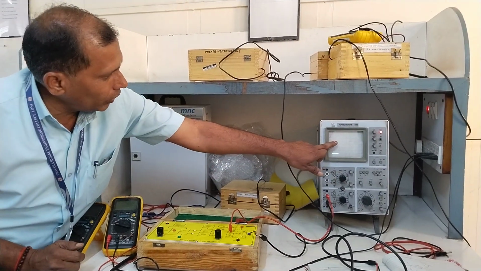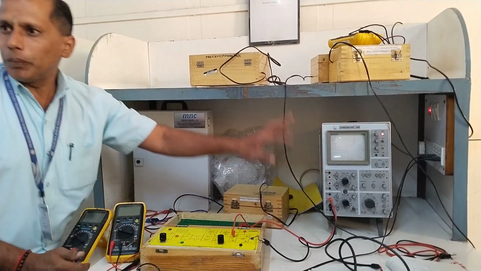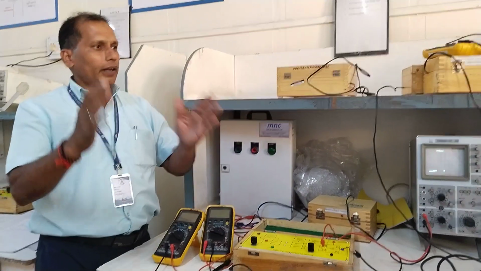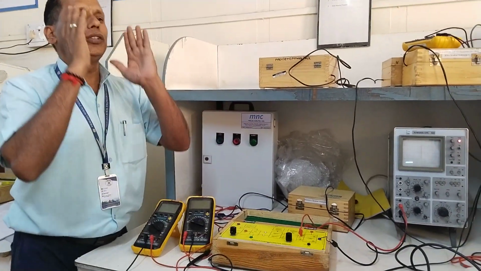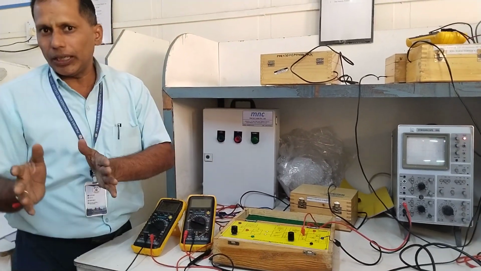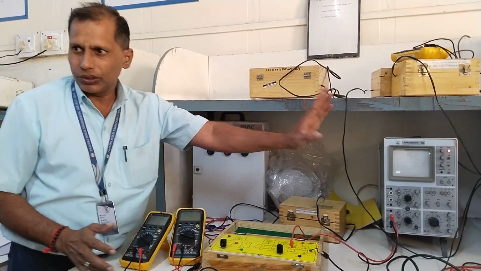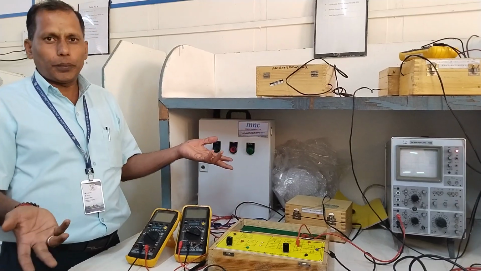See the signal: plus 30, minus 30. Likewise 30 volt DC is converted into plus 30 volt and minus 30 volt with chopping, positive half cycle, negative half cycle, and a square wave output, like this. So this is the inverter operation.